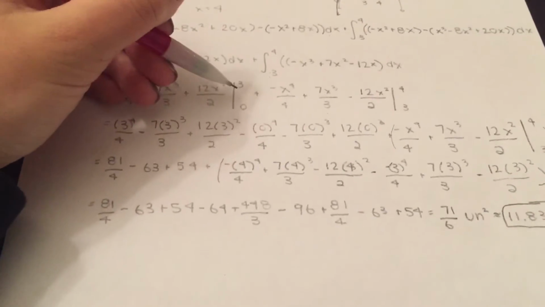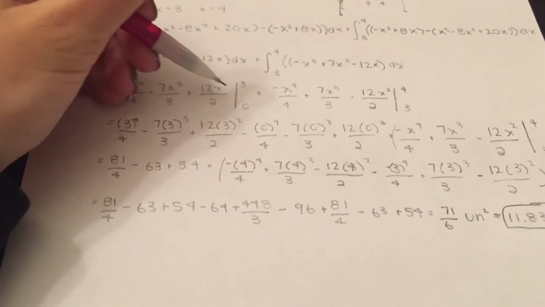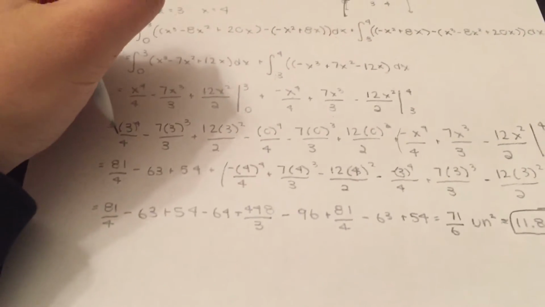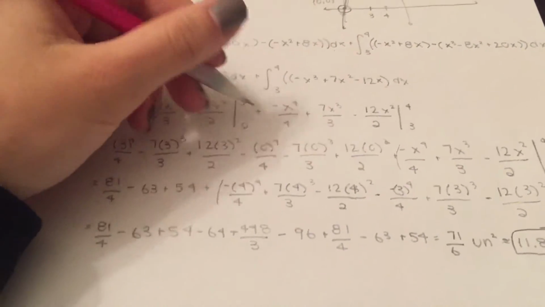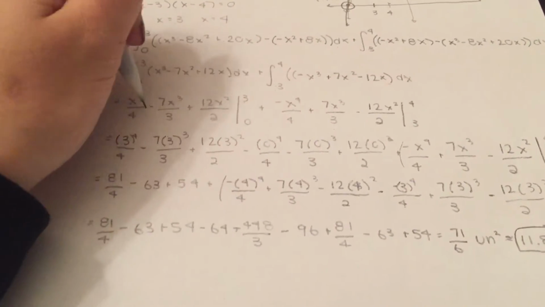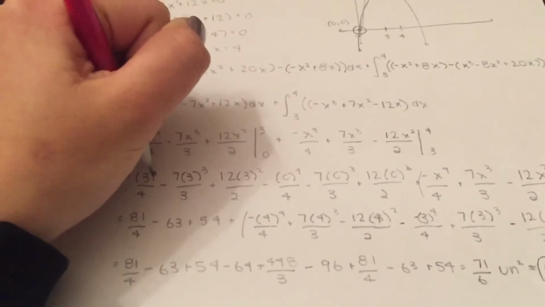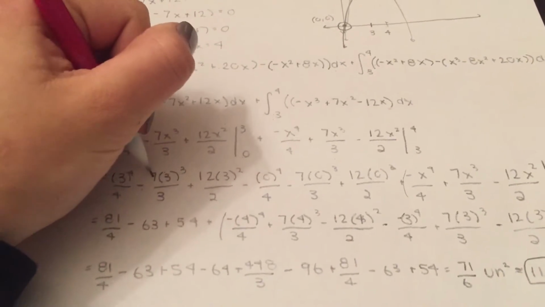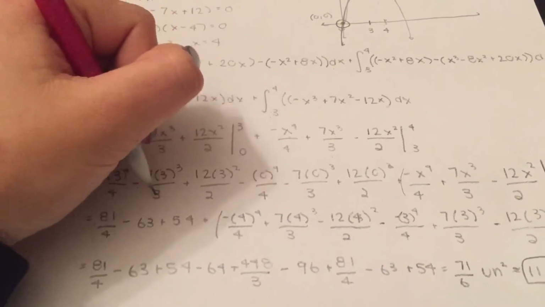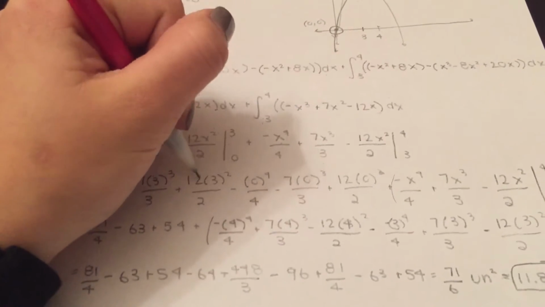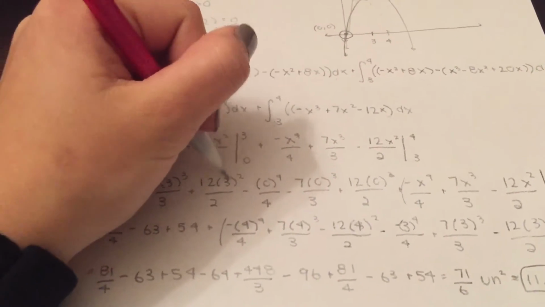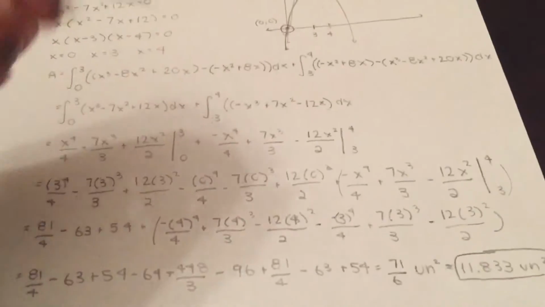Then you plug in each of the values into both equations. So you start out with the upper boundary of the first equation. So it becomes 3 to the 4th over 4 minus 7 times 3 cubed over 3 plus 12 times 3 squared over 2.